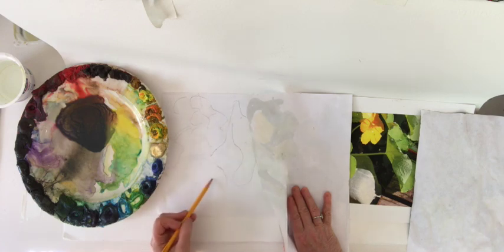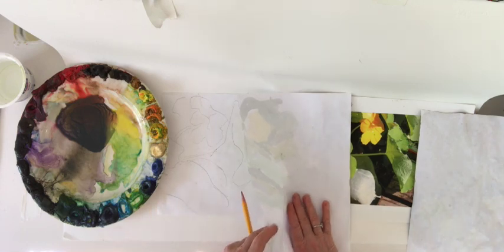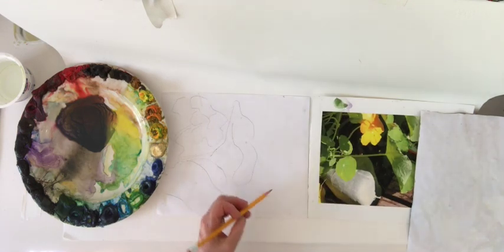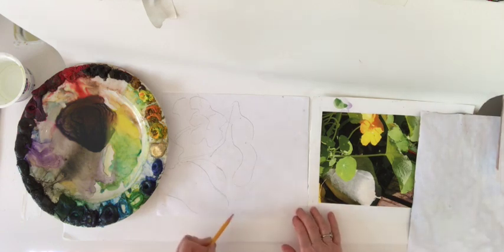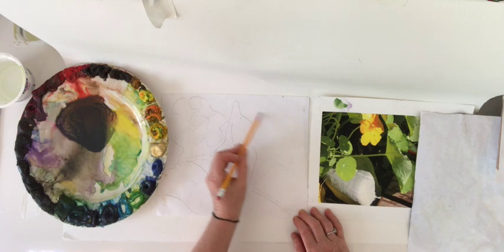But that's the gist. So I guess I will do more, but I'm not going to draw all of this over here.